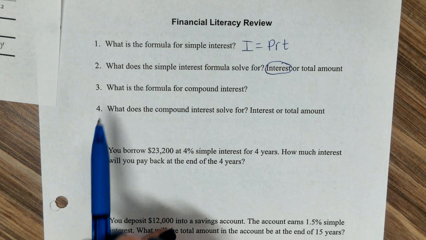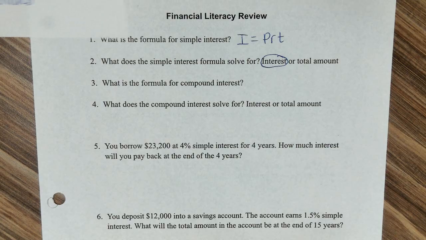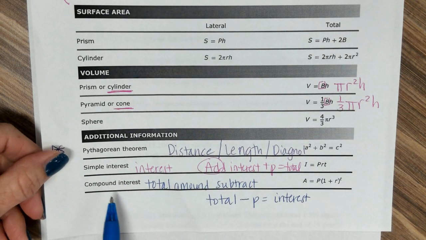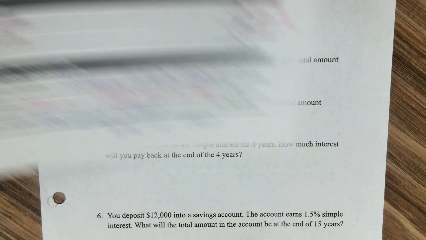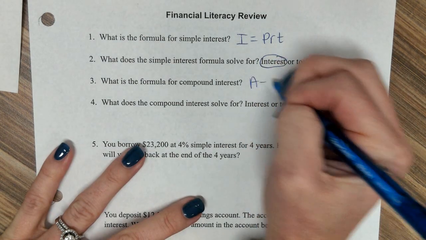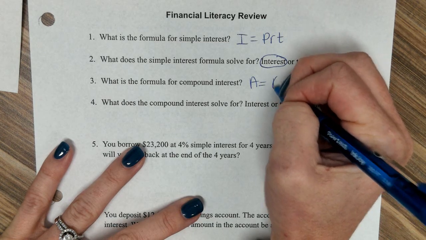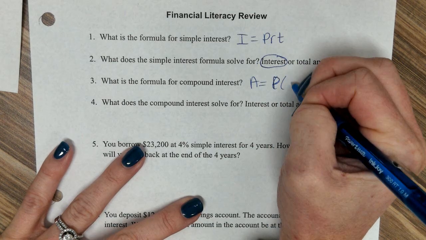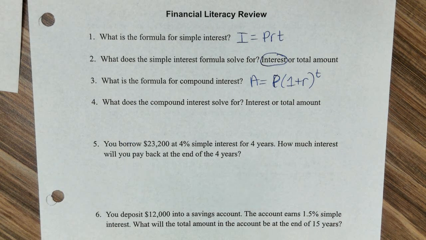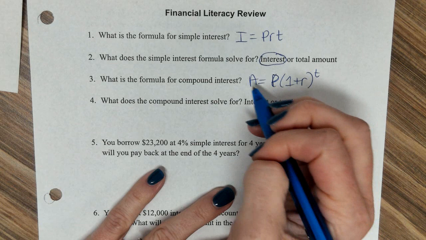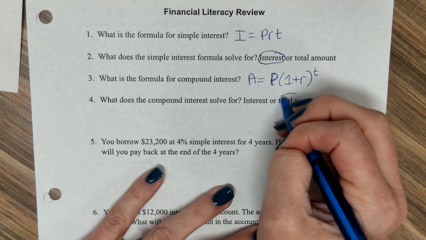Number 3, what is the formula for compound interest? So you go to your star chart. You write down A equals P open parentheses 1 plus R to the T power. Oh, I forgot to put my P. So P open parentheses 1 plus R to the T power. What does compound interest solve for? What does this A mean? Total amount. So that's what you should have circled.